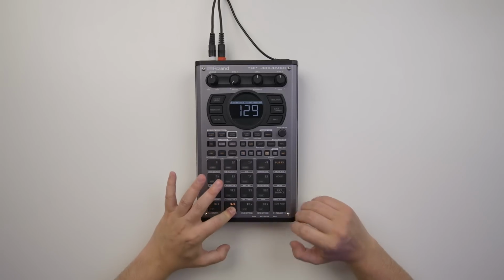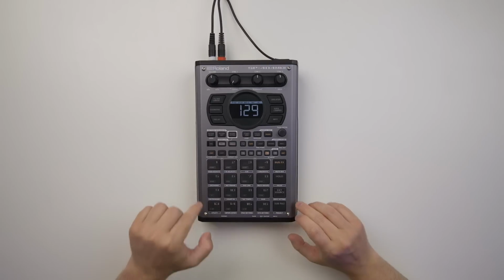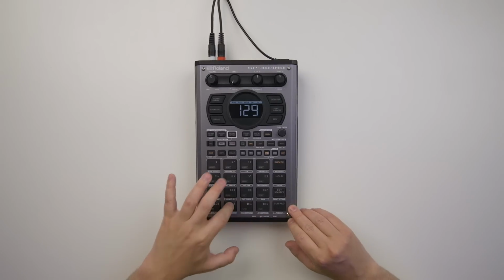So we have this pad here, and now I want to talk about the next new interesting feature, which is of course that we can record not only chromatically into the sequencer, but also polyphonically. So I'll start off by showing you the chromatic recording.